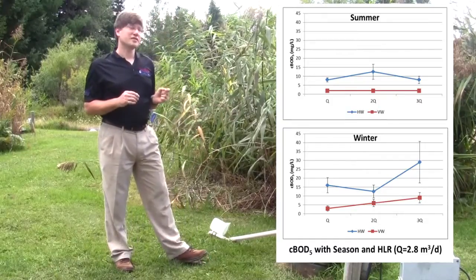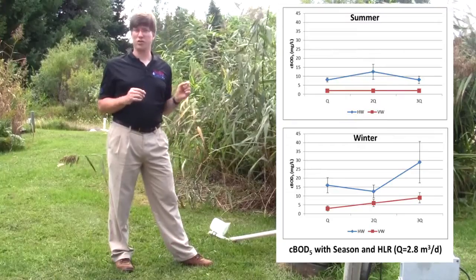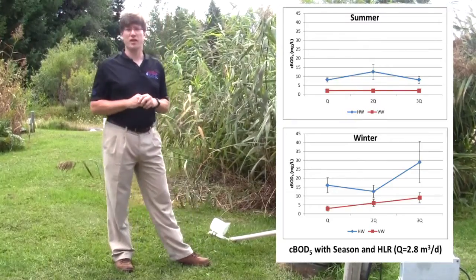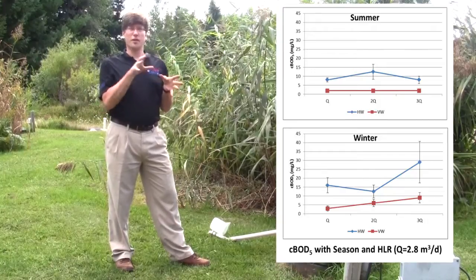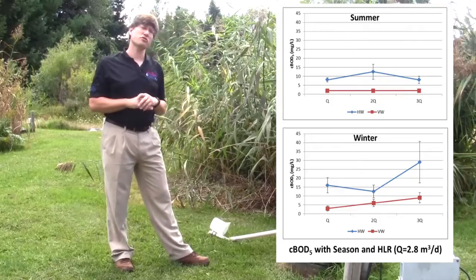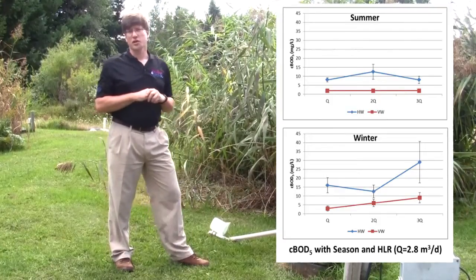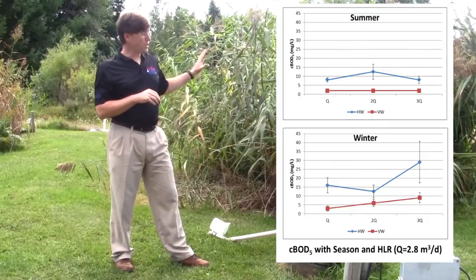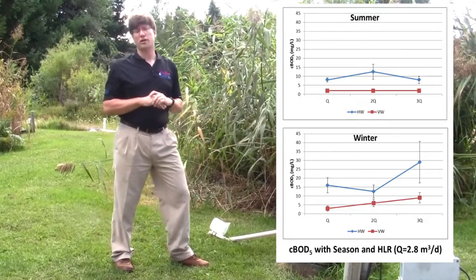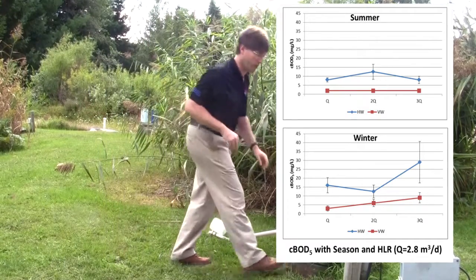This brings us to the second experiment, which was increasing the flow rate. Our design flow rate for this system was 2.8 meters cubed of wastewater per day. We tried that flow rate, we doubled it to 5.6, and we tripled it to 8.4 meters cubed per day. And in each of those three flow regimes, we were able to, with the combination of both the horizontal and the vertical, maintain tertiary quality effluent, so less than 10 milligrams per liter of BOD coming out in the effluent.